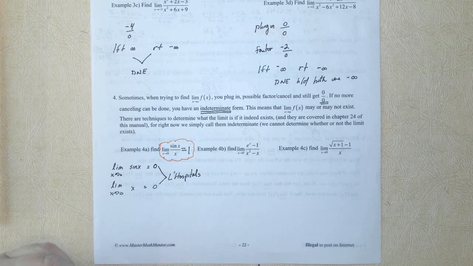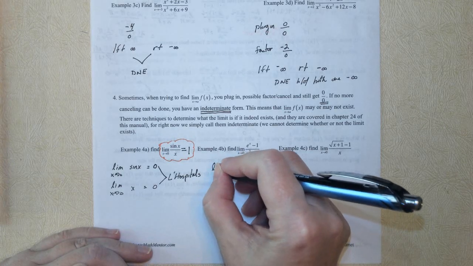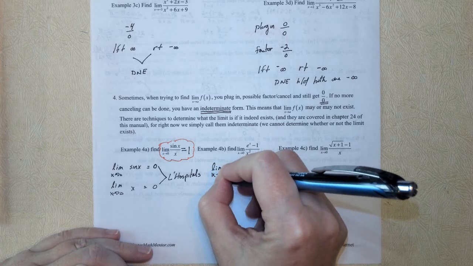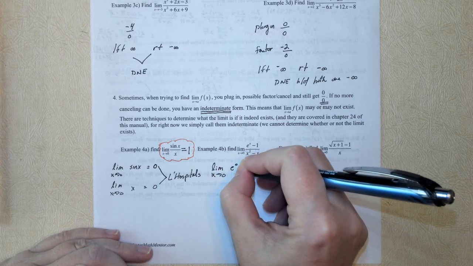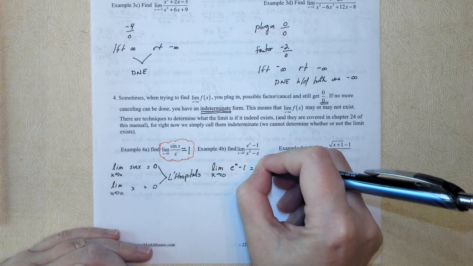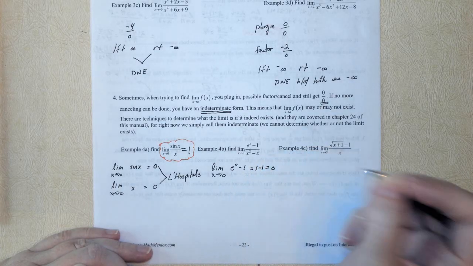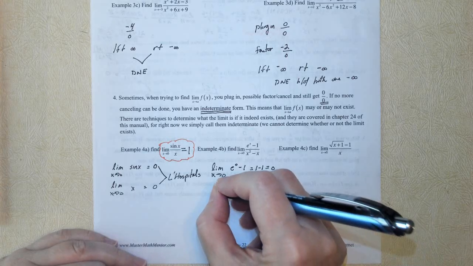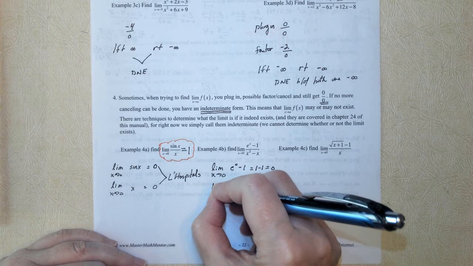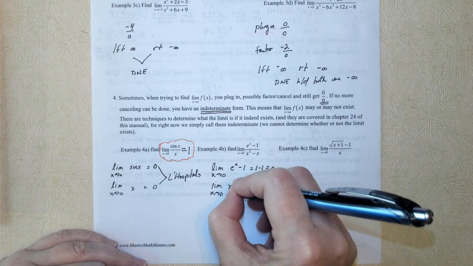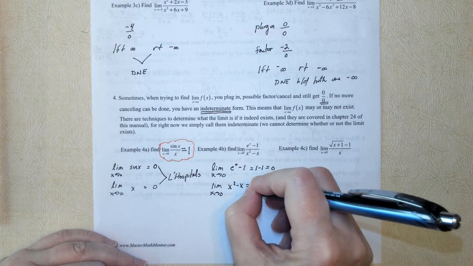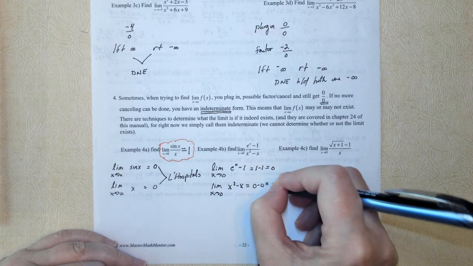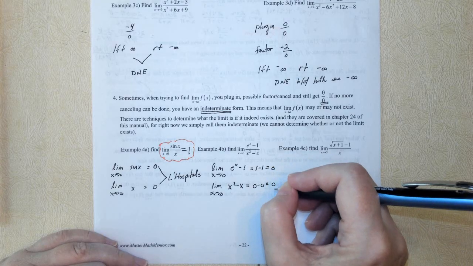Same thing right here. I'm going to put this in as the limit as x approaches 0 of e to the 0 minus 1. So 1 minus 1 equals 0. Remember, anything to the 0 power is 1. And then I have the limit as x approaches 0 of x squared minus x. 0 minus 0 equals 0. So again, that's an indeterminate form.